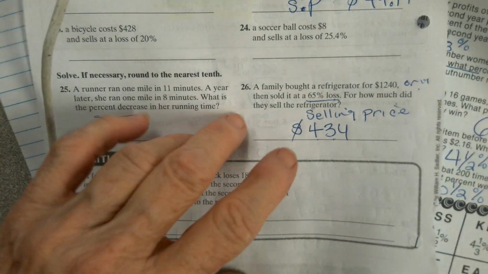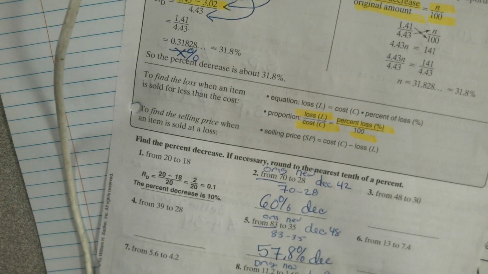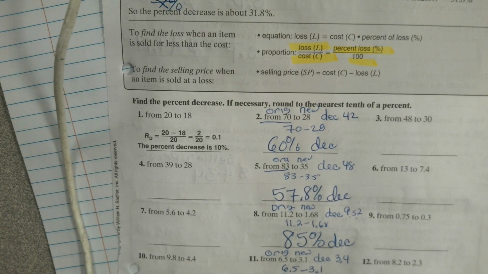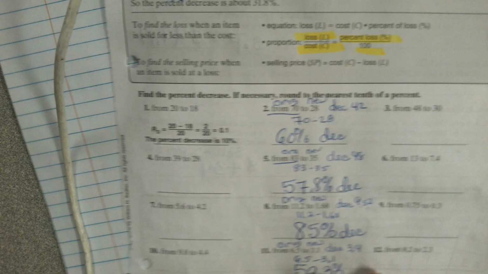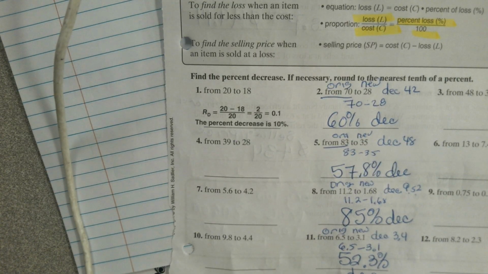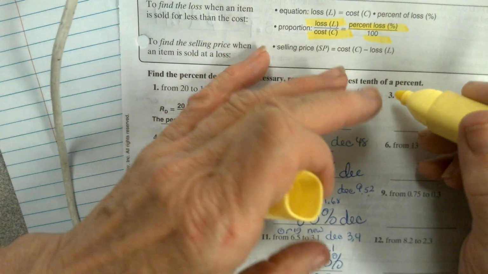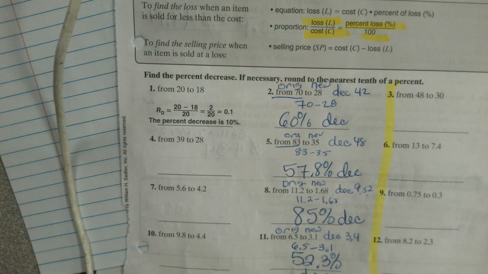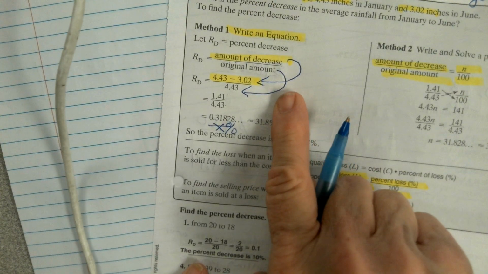Okay? So let's see what you guys are going to do. I think you'll go down. In fact, let's see what we'll do. Okay. I would use ratio and proportion on two of them, and maybe the other method on the other.